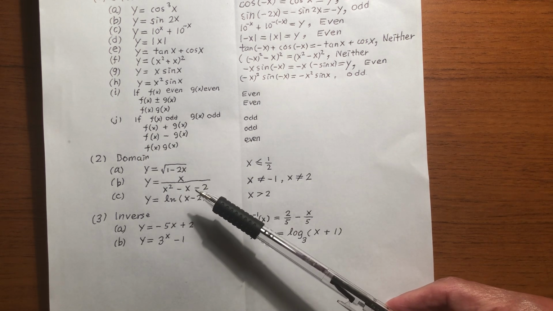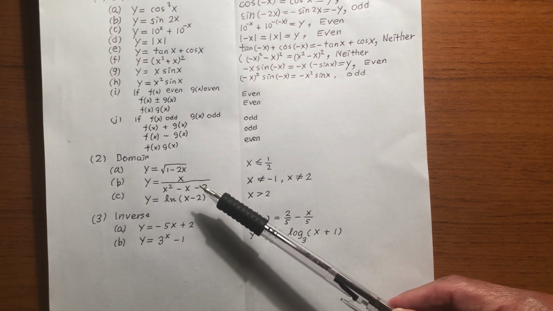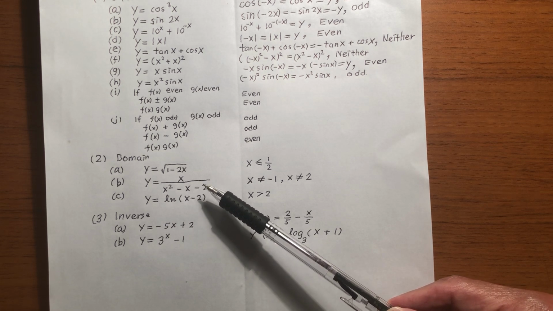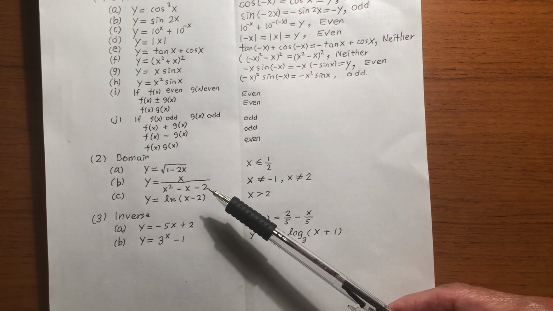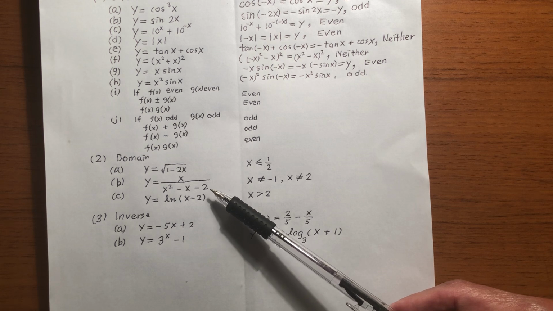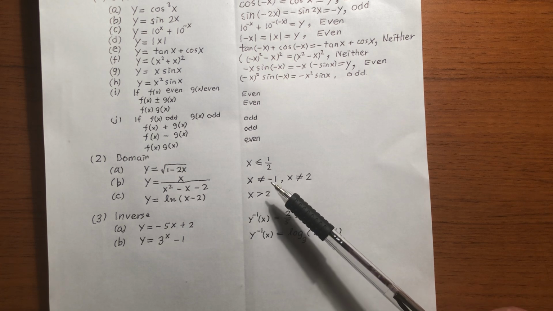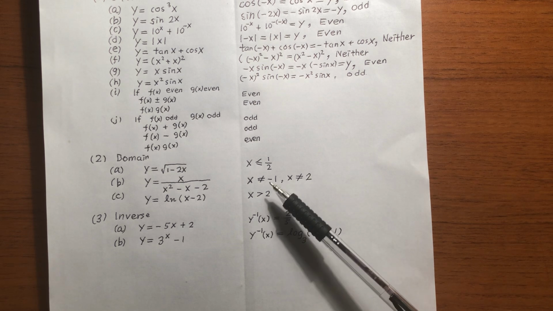The next given function is a fraction. Then the domain requires the denominator cannot be 0. For this denominator, it is possible to factor it. And after you factor it, and you let the denominator not equal to 0, then the condition is x not equal to -1, x not equal to 2. And these two restrictions give you the domain.